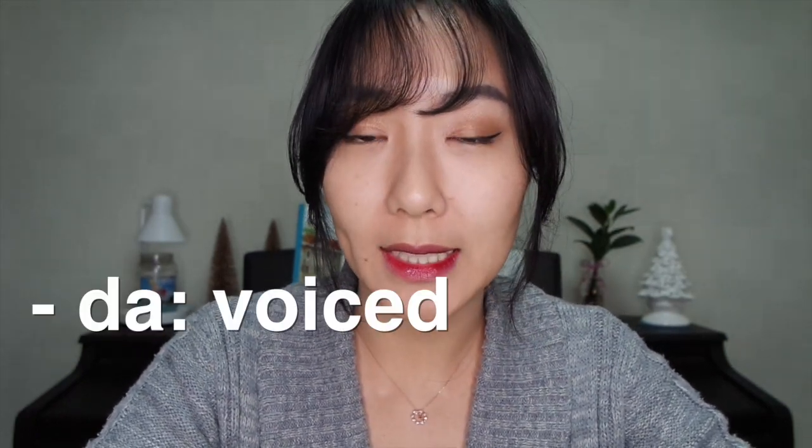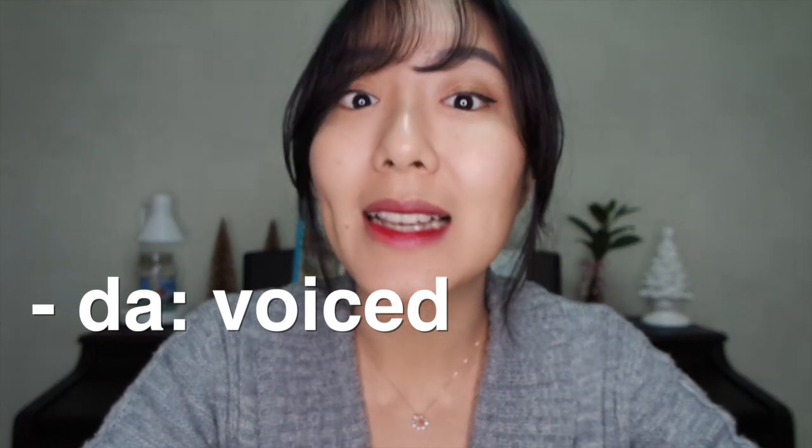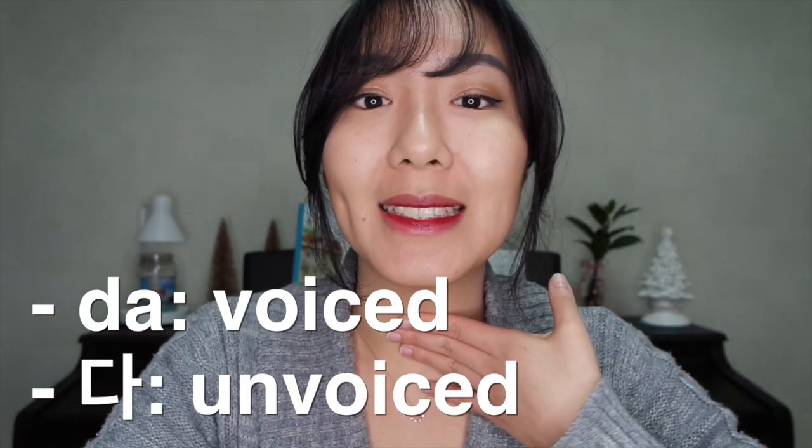Now, the difference between D and ta is that the English D is a voiced consonant, but the Korean ta is unvoiced. So when you say da, English da, there is a vibration. And when you say the Korean ta, I don't feel that vibration in my vocal cords. So, similar because they're unaspirated, different because ta is unvoiced, while da is voiced.